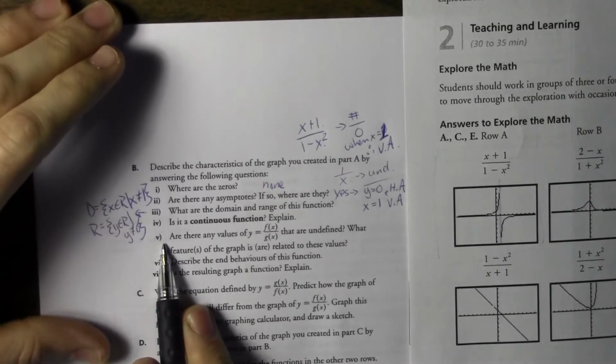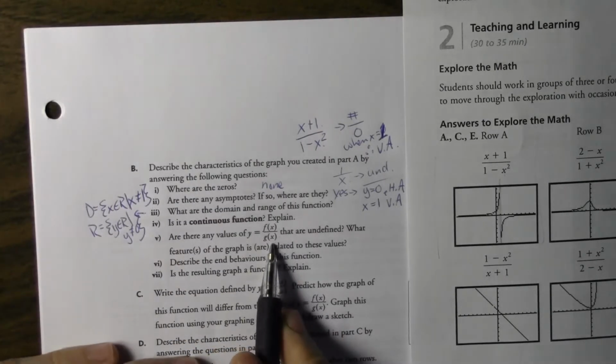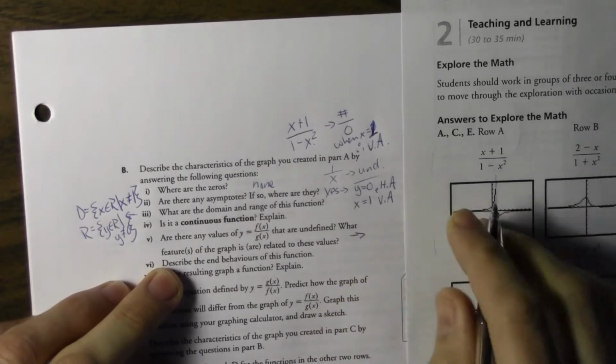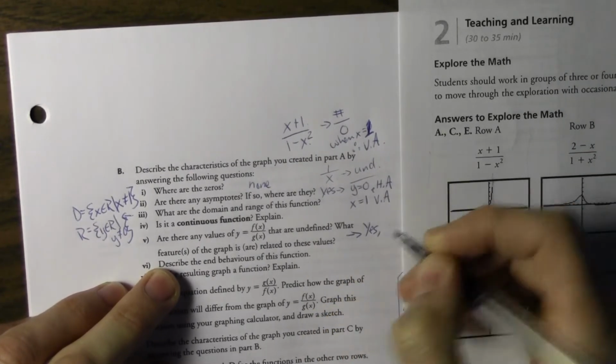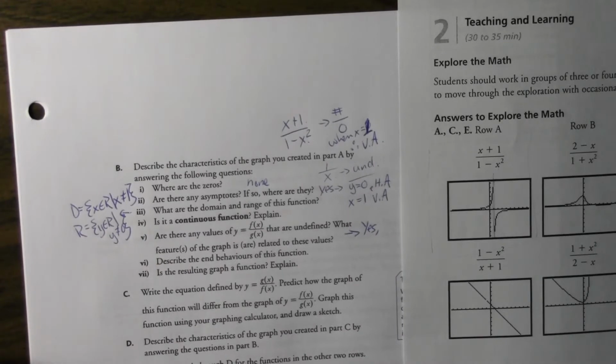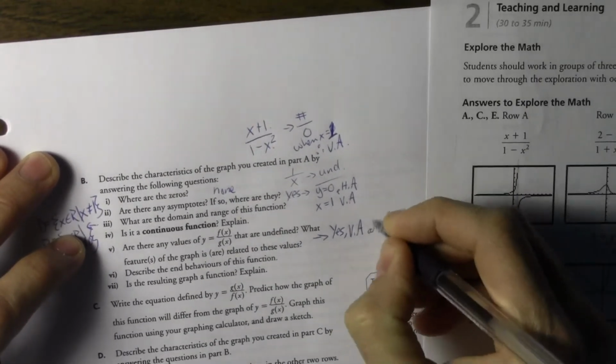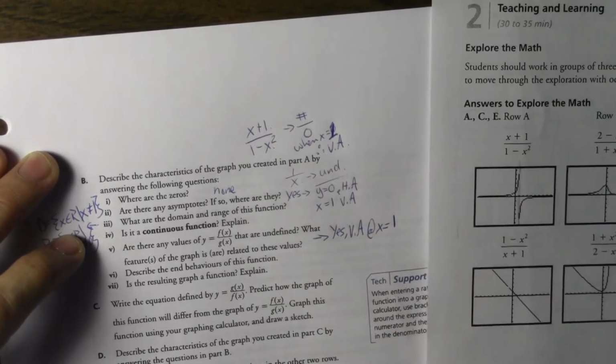Are there any values of y equals f at x over g at x that are undefined? What features of the graph are related to these values? There definitely is. So we're going to say yes. And what are they? Yep. Yeah, there's the vertical asymptote at x equals 1.